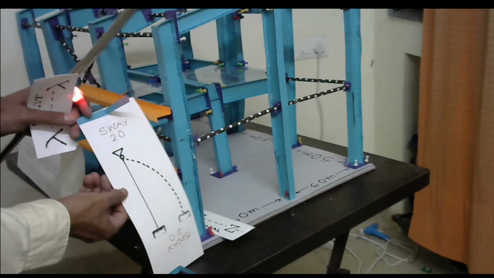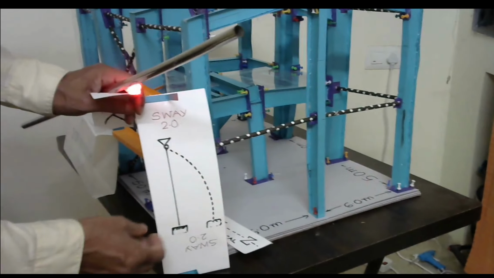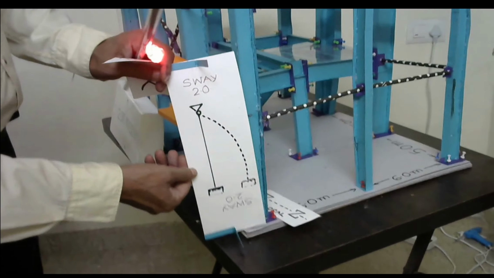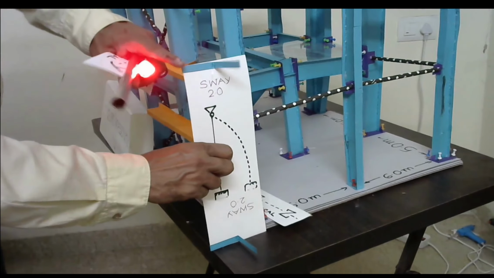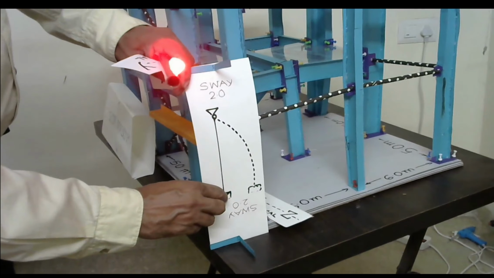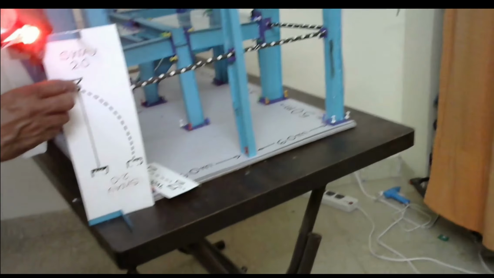Now look at this. I am just inverting the figure which is given in the code. Inverted that figure. Bottom is fixed, top is pinned.